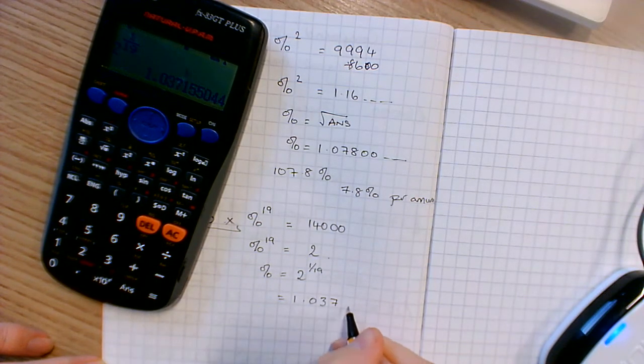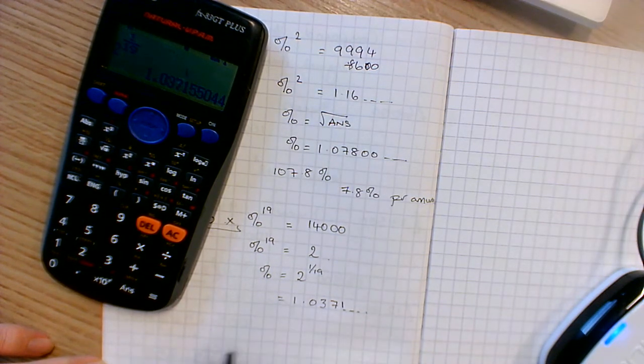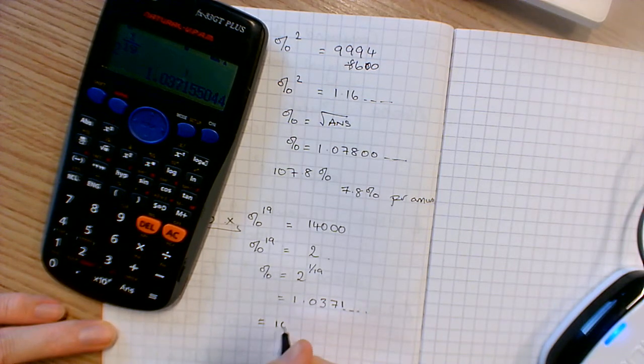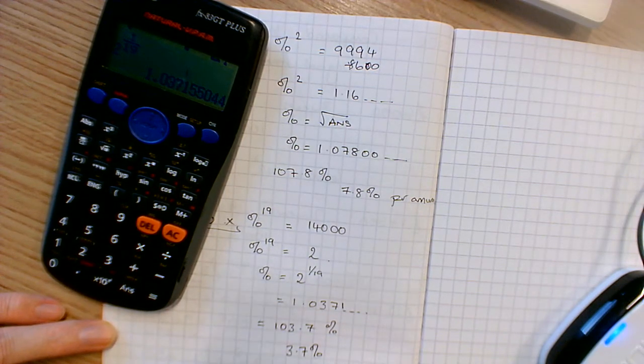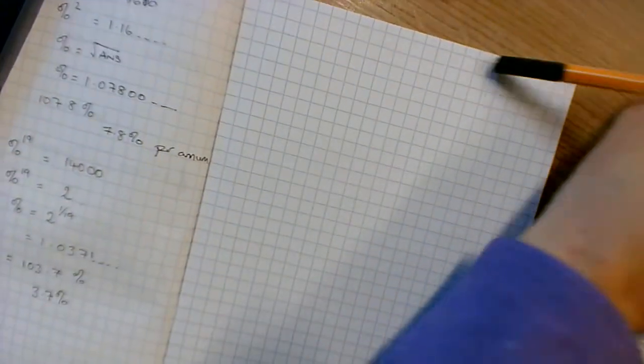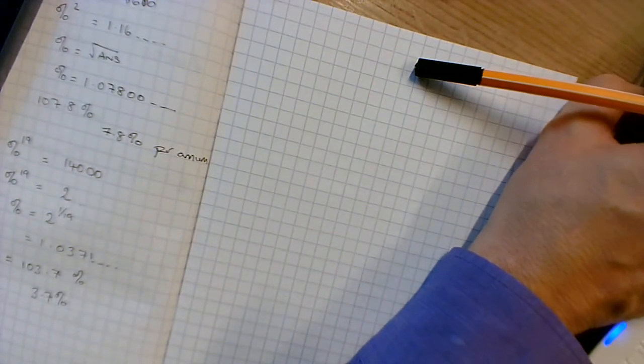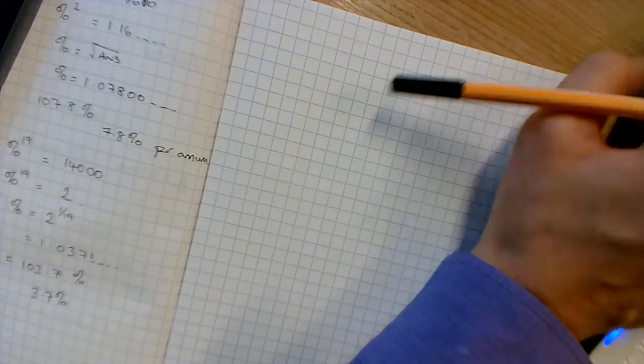1.037, and then it goes off forever. So I'm happy with just doing that. So that's equal to 103.7%, so that's a percentage increase of 3.7%. Alright, that was quite tough to understand, the maths behind this, but this is level 8 work, level 8, level 9 work, wherever we're at for the levels there.